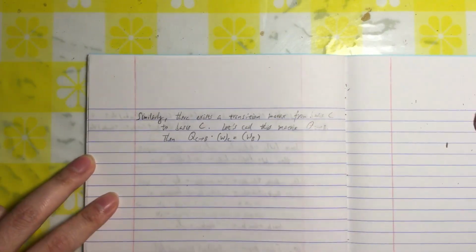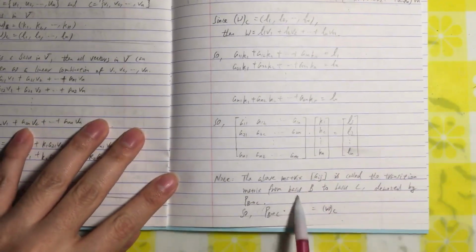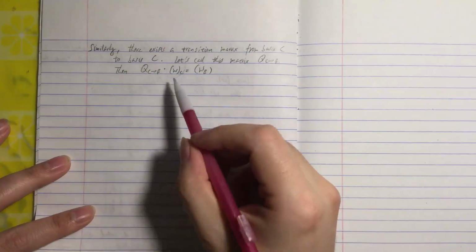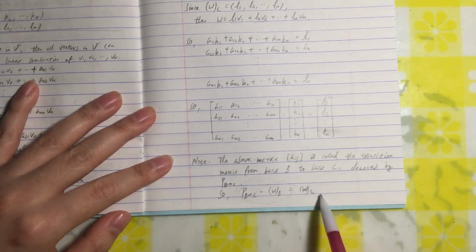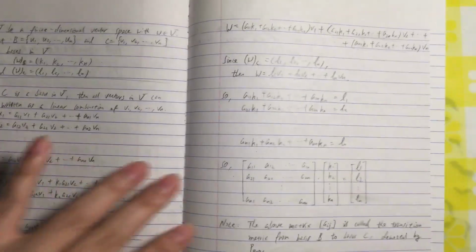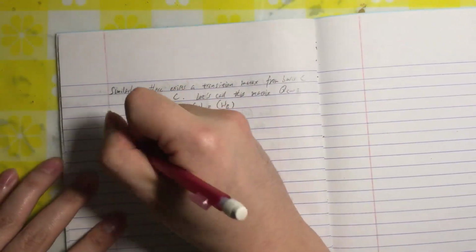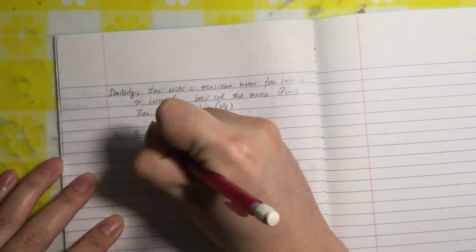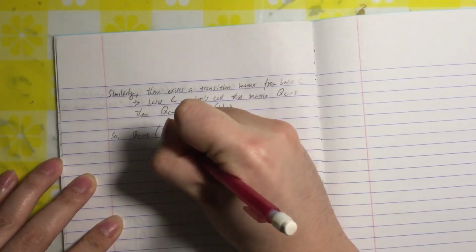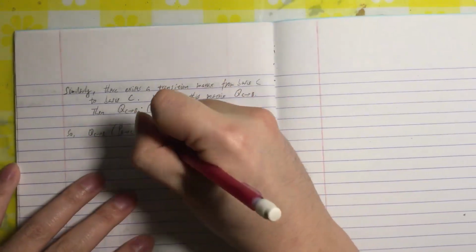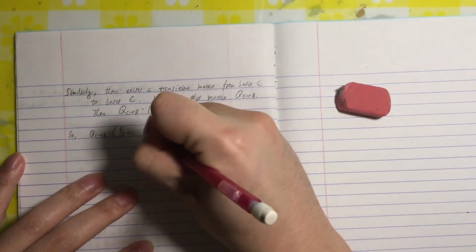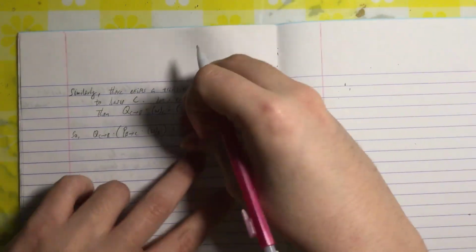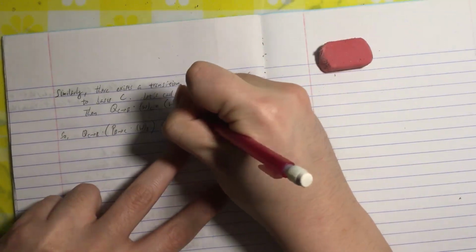Now, let's observe these two equations together. If I replace W sub C with the entire equation here, what do we get? Because this entire equation is equal to W sub C. So I get Q times P times W sub B equal to W sub B. B should be outside the parentheses.